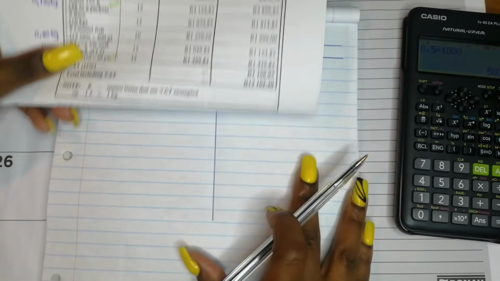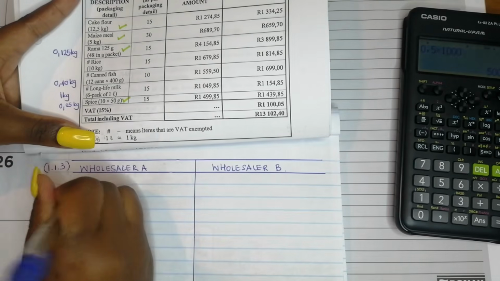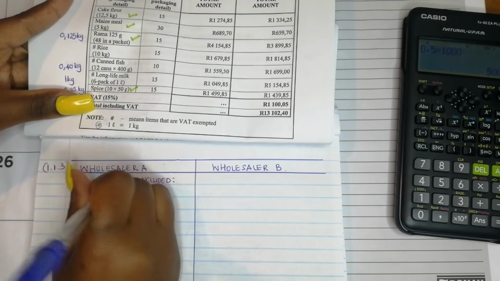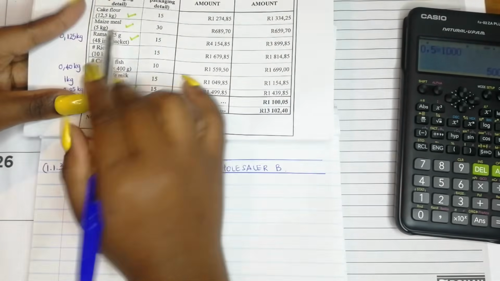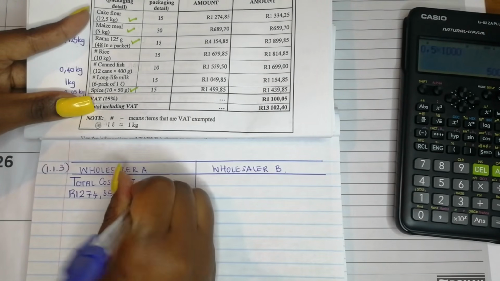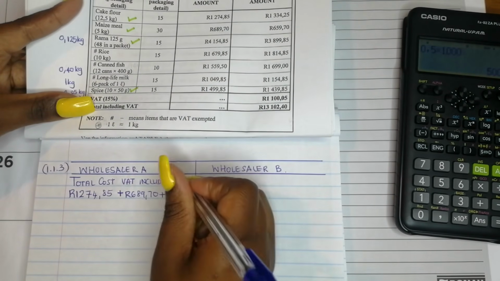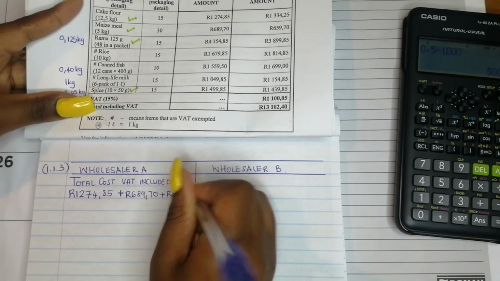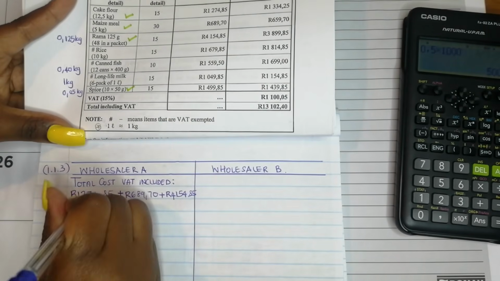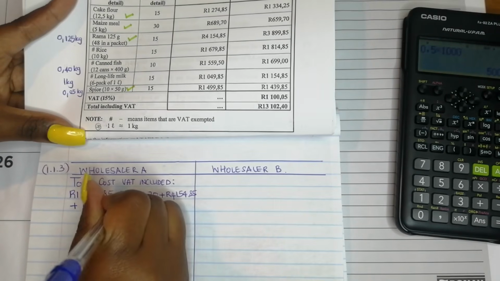Starting with wholesaler A: 1,274 Rand 85 cents, plus the maize meal, which is 689 Rand 70 cents, plus 4,154.85, and plus 1,499.85.